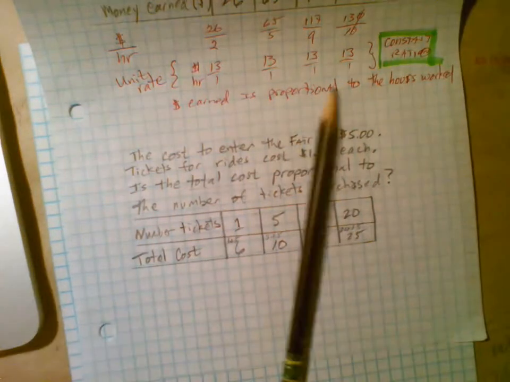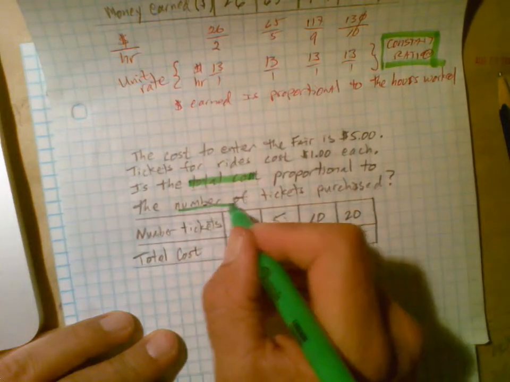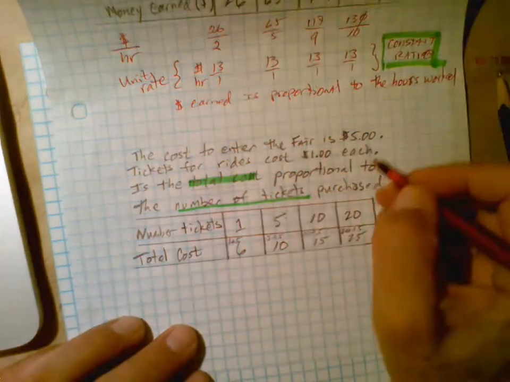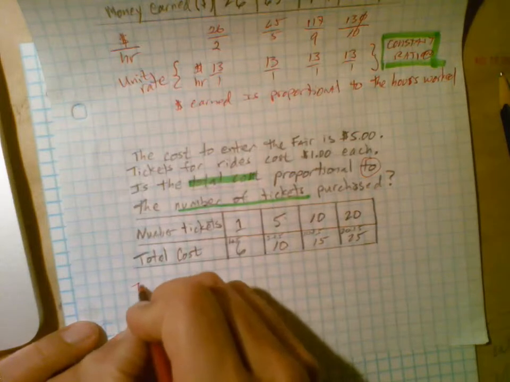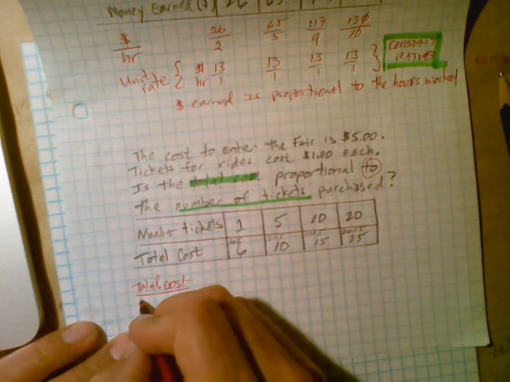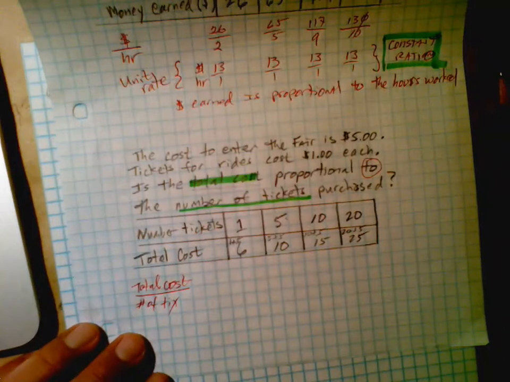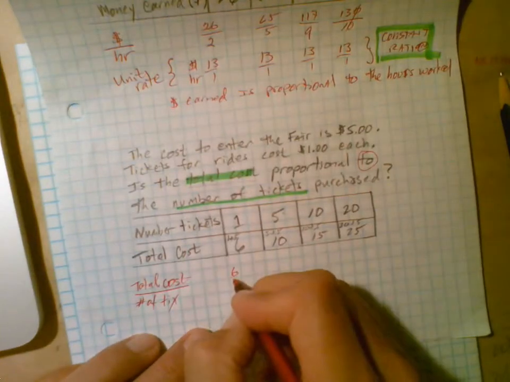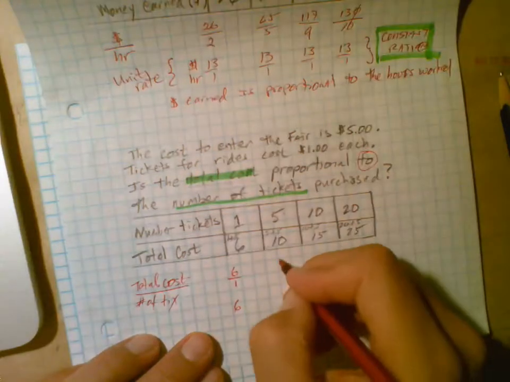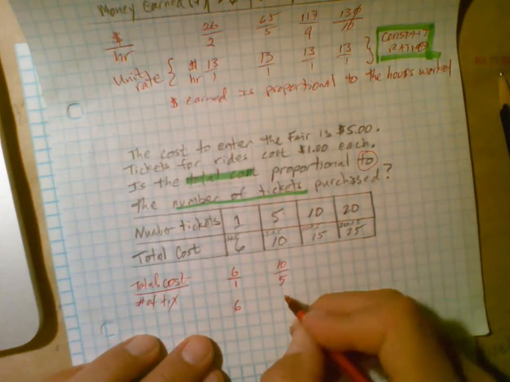So paying attention again to the language. Total cost to number of tickets. Right? Total cost to the number of tickets. Can I abbreviate that way? The first thing I want to check, the total cost is 6 to 1. Well, that's simple enough. That's 6. The next one we have is 10 to 5. Well, 10 to 5 actually simplifies to 2.